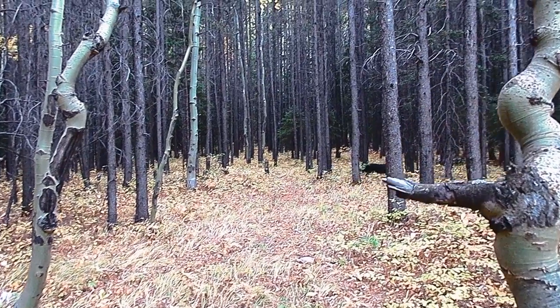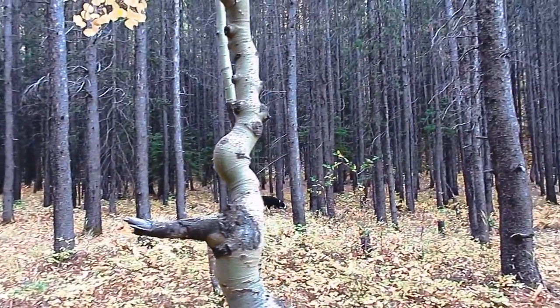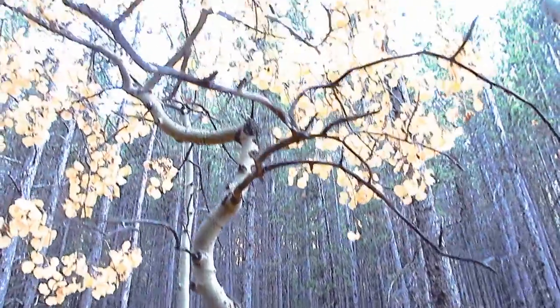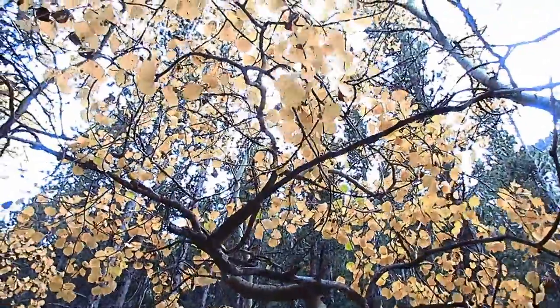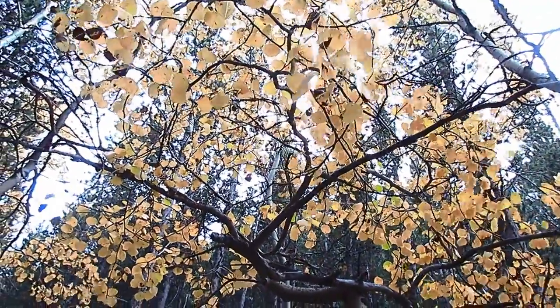So while I was out shooting my forest levels video, I thought, hey, I'm going to show you some of these different trees and see if you can identify this one.